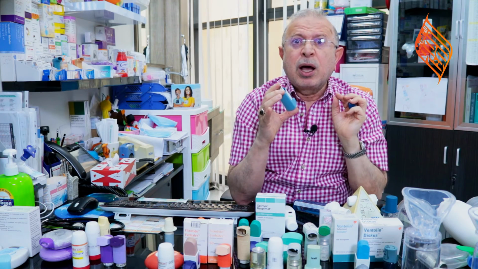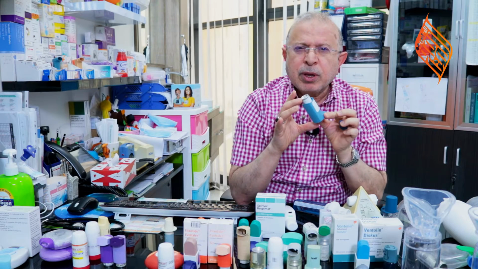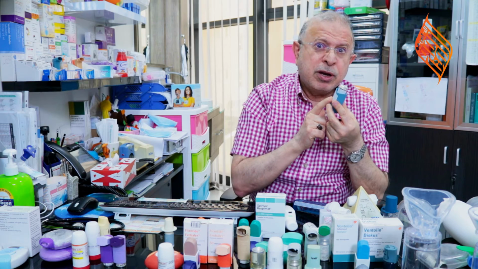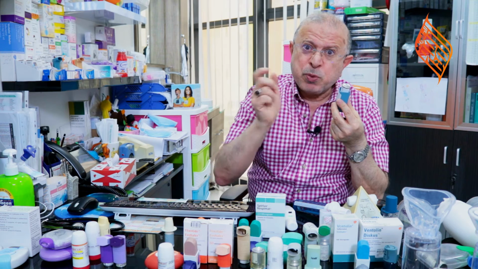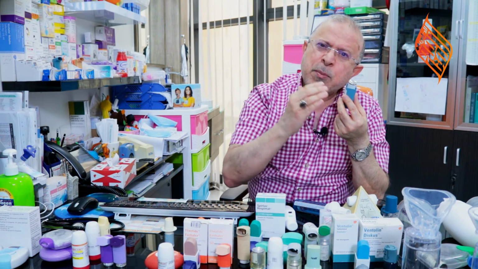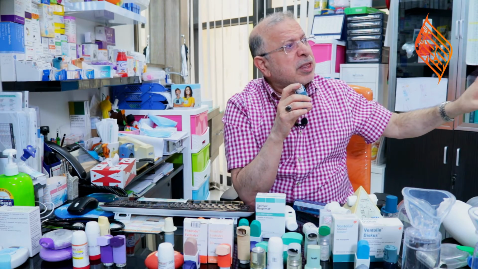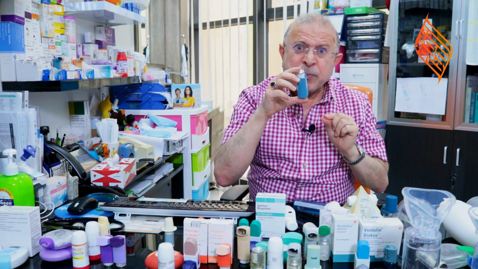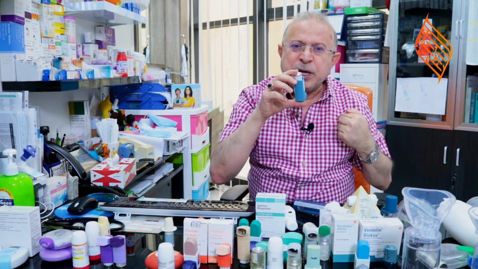Now, what are the mistakes done with this one? Usually, you may not shake it, so the solution there, the beta-2 agonist plus the propellant and the solvent in it, they are not mixed properly. So when you are actuating and when you are pressing, you will not get the medicine properly out. So this is one. Number two, if you don't breathe out slowly and you immediately put it in your mouth, you may not be able to take the breath deeply.